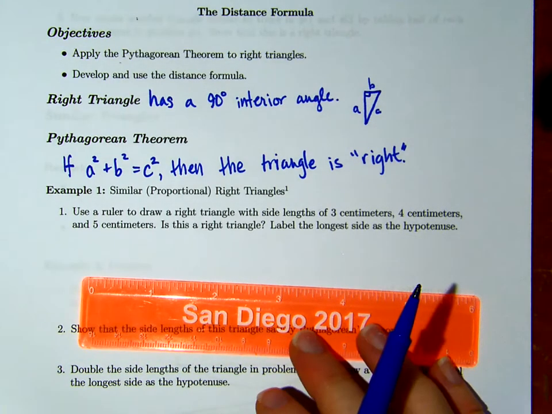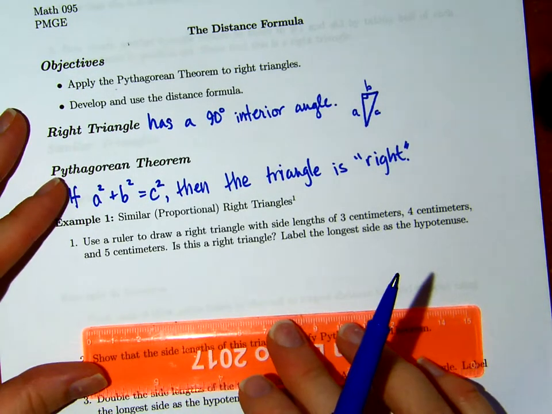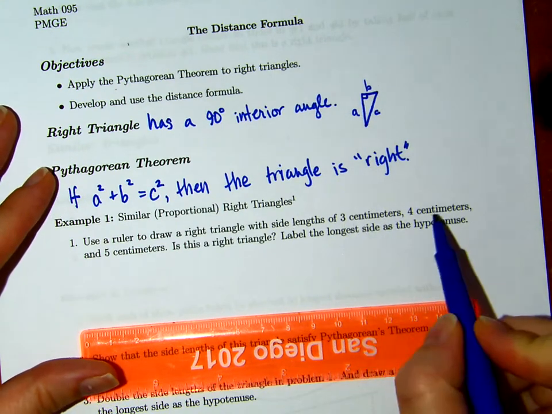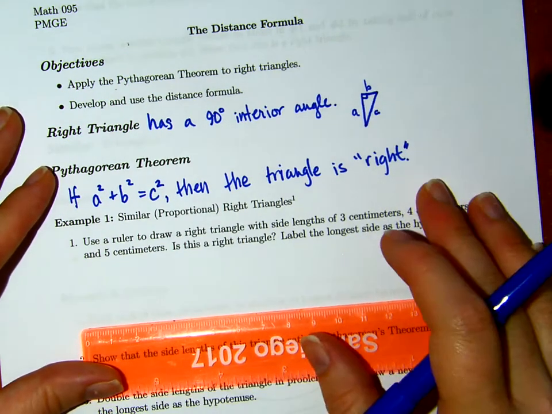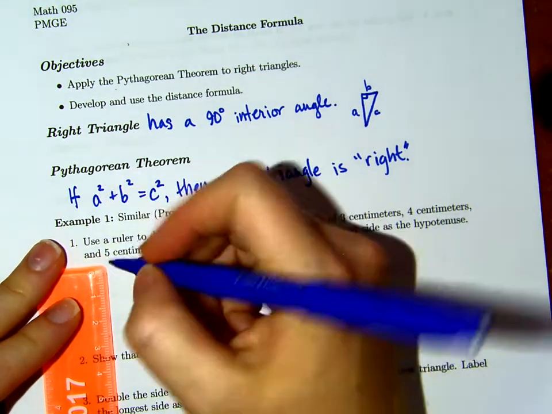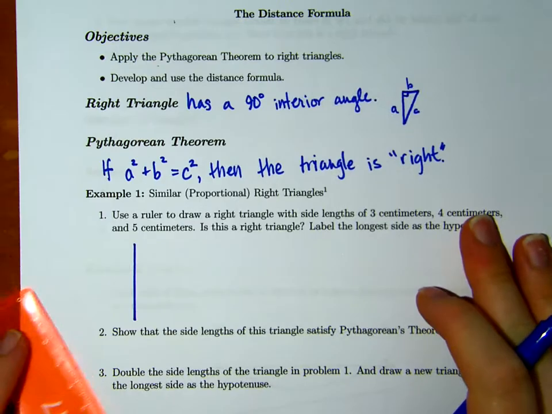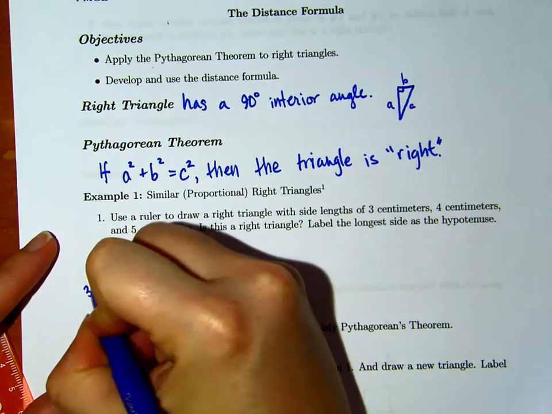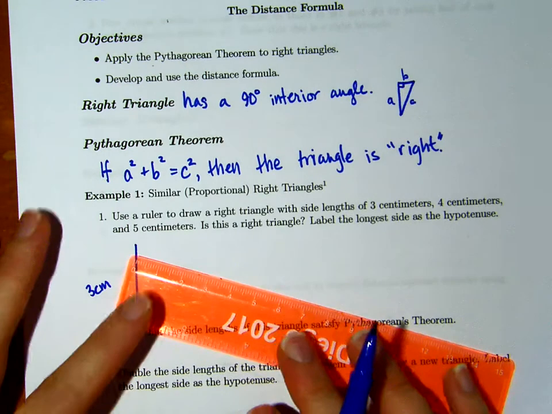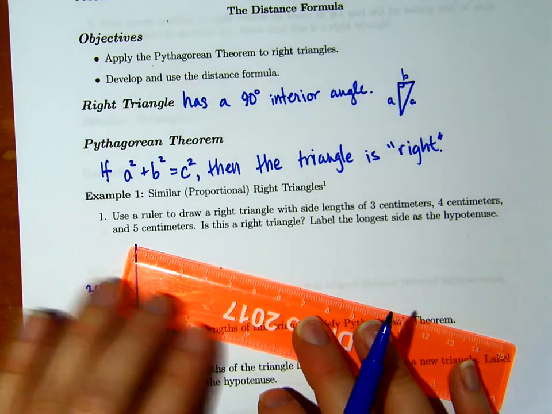But centimeters, yes? Okay, so let's suppose for fun, we're drawing a triangle with side lengths of 3 centimeters, 4, and 5, yeah? All right, so if I go 3 centimeters, got it, so this is 3 centimeters. And then, I don't know, let's go 5 centimeters or 4 centimeters.